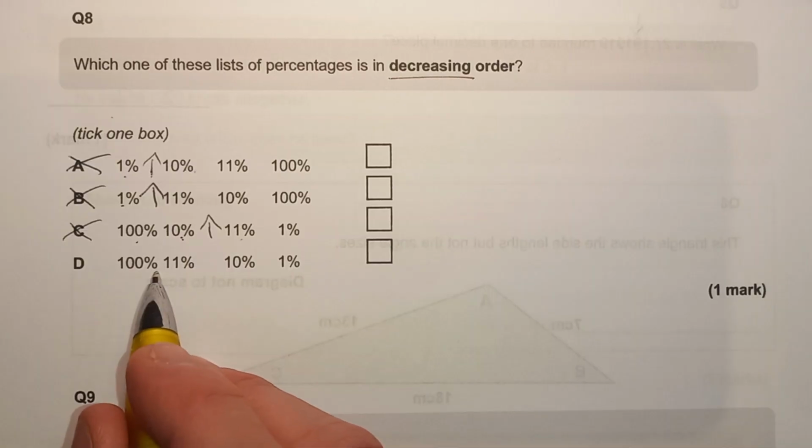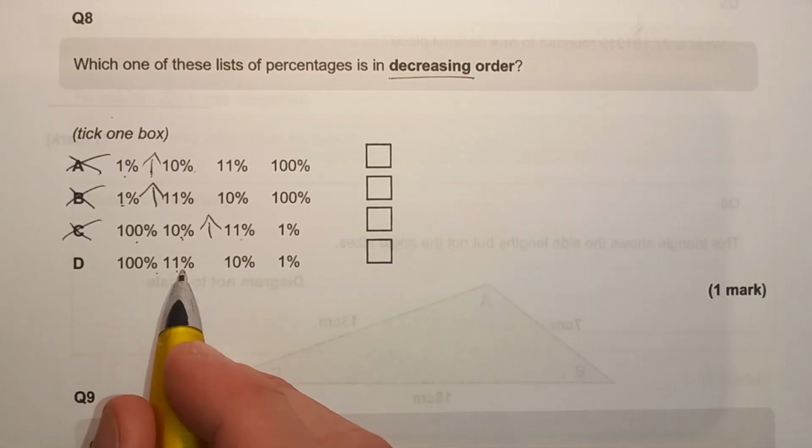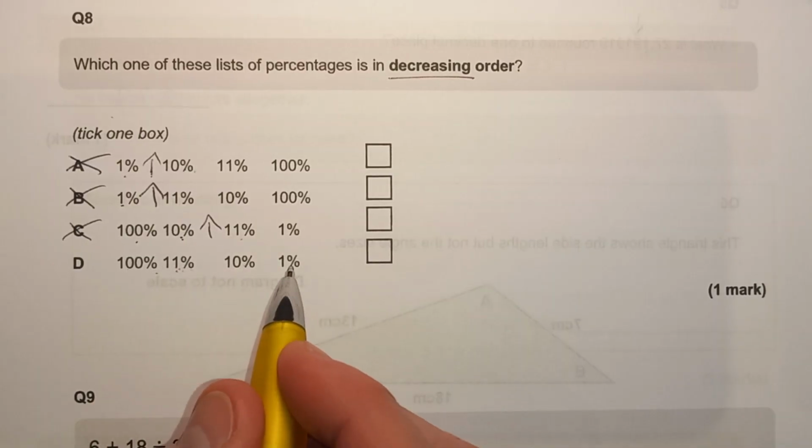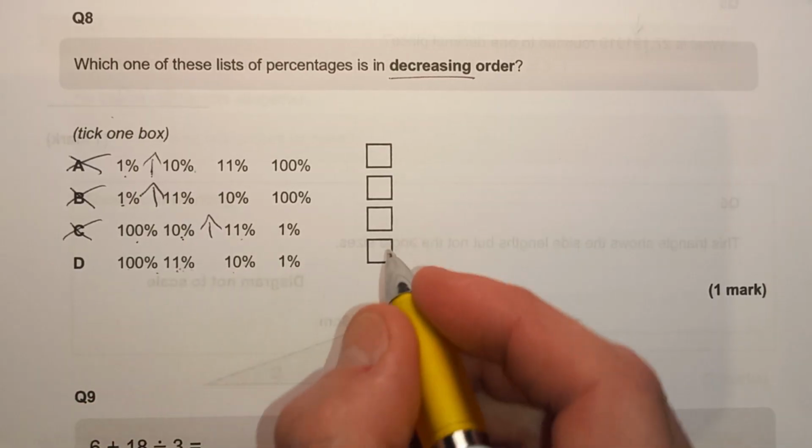We've got 100%, then 11. So 11 is less than 10. Sorry, 11 is less than 100. 10 is less than 11. And 1 is less than 10. So these are all decreasing.